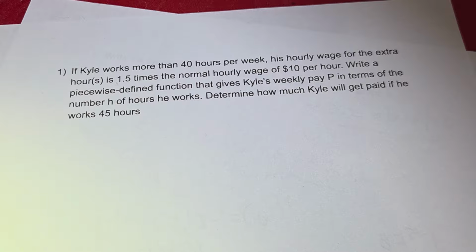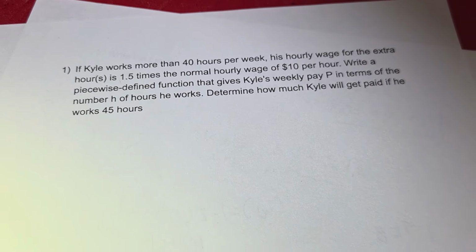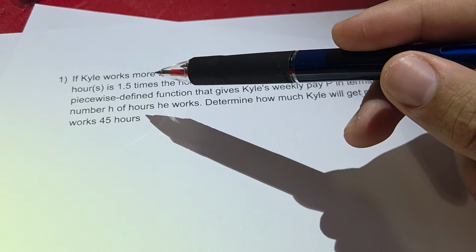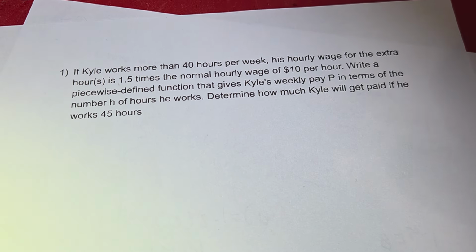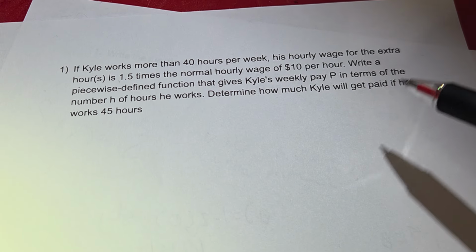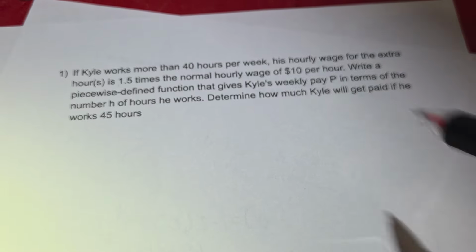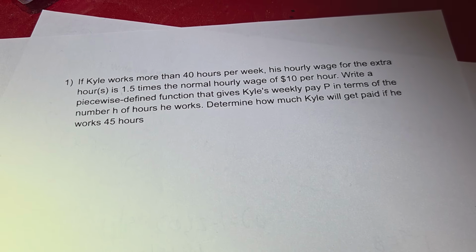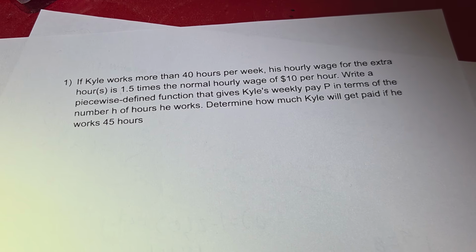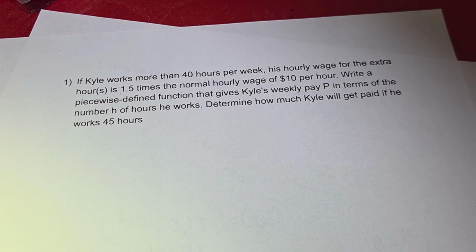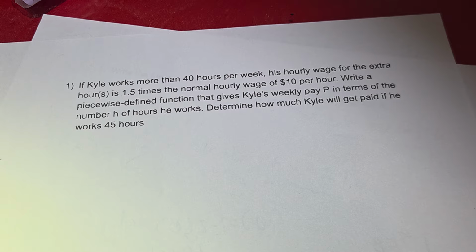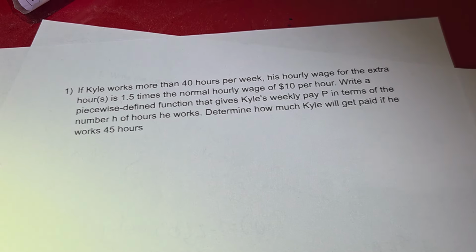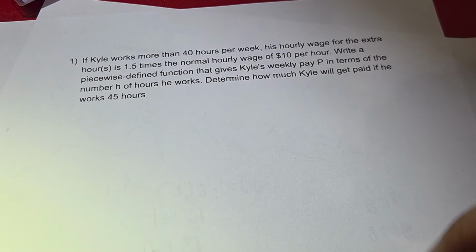So this is an example of a word problem. One of the word problems. Let's read it together real quick. If Kyle works more than 40 hours per week, his hourly wage for the extra hours is 1.5 times the normal hourly wage of $10 per hour. Write a piecewise function that gives Kyle's weekly pay in terms of the number of hours he works. Determine how much Kyle will get paid if he works 45 hours.